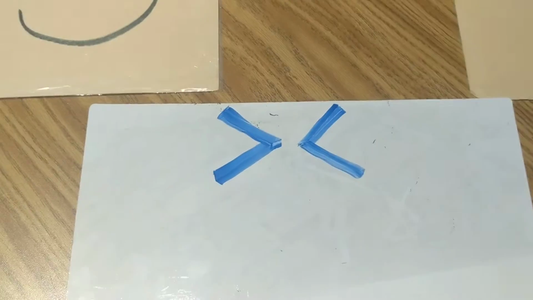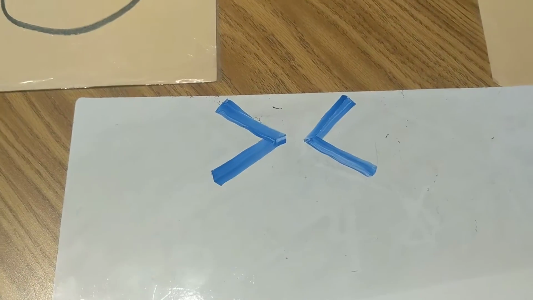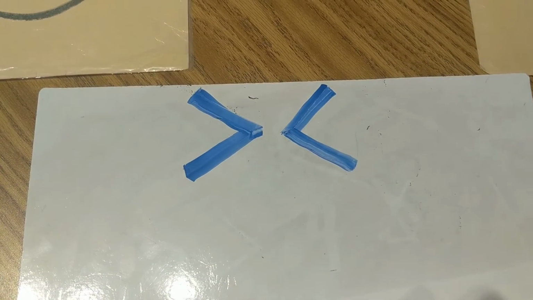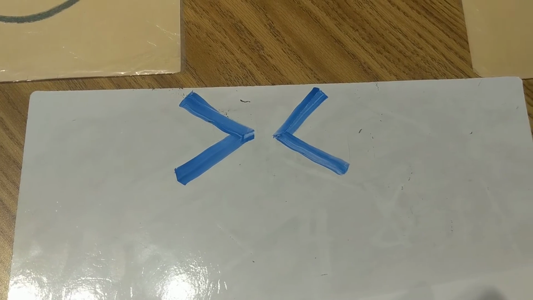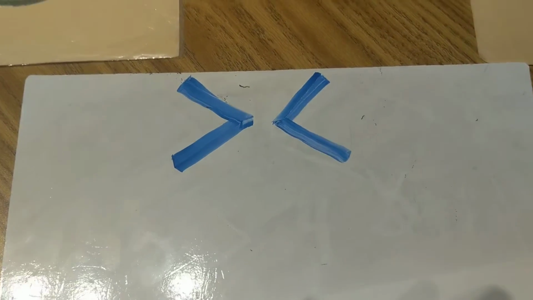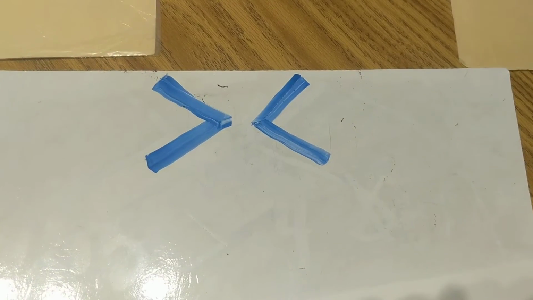Comparing numbers with these symbols, greater than and less than. This is a great number sense skill for children to see bigger and smaller numbers and how to organize those numbers. So, these are the symbols, greater than, less than. Those are how they look in the math world.